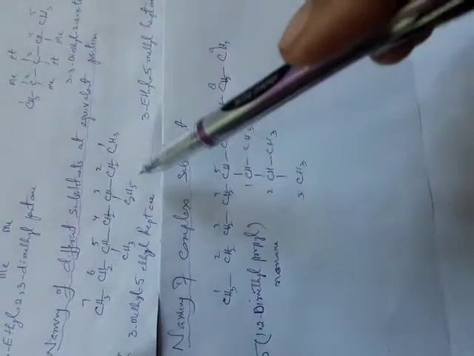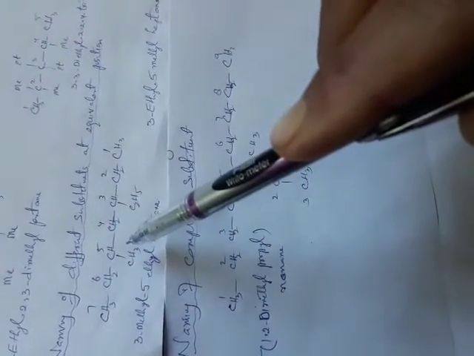So the correct name of the compound, as far as alphabetical order is concerned, with these equivalent positions, is 3 ethyl and 5 methyl heptane. So this is the correct name of the compound.